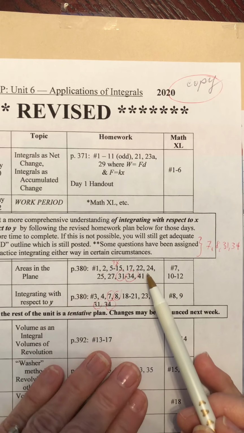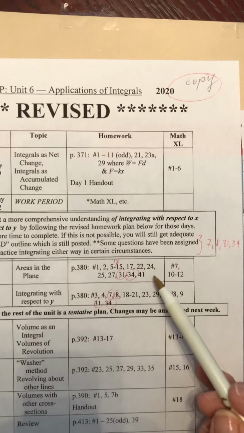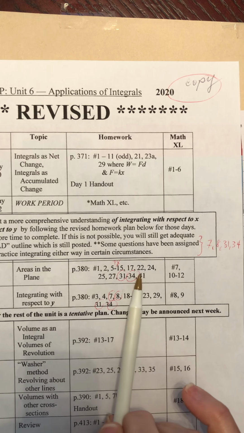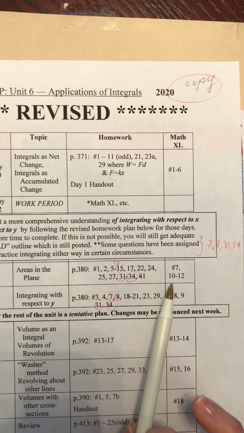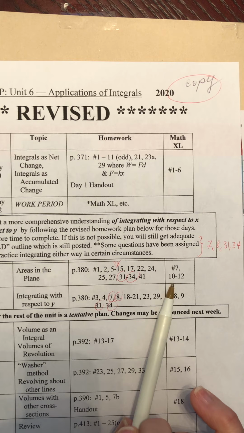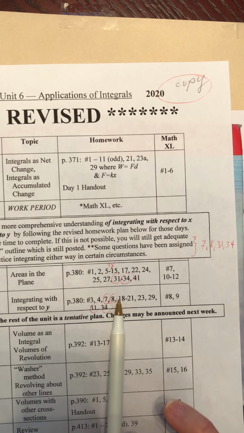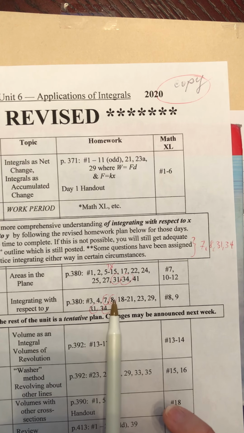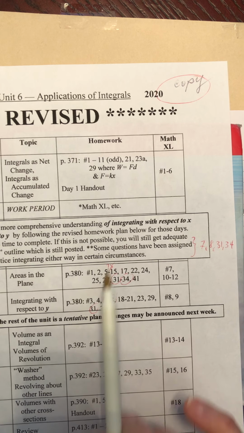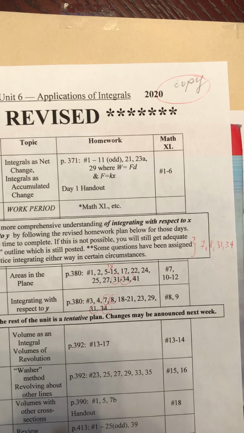So I redid what I think would be a better choice for you. These should go along with today's work. That would be your Math Excel work. This would be really good for the rest of areas in a plane. I gave you a note there so you can read that on your own.